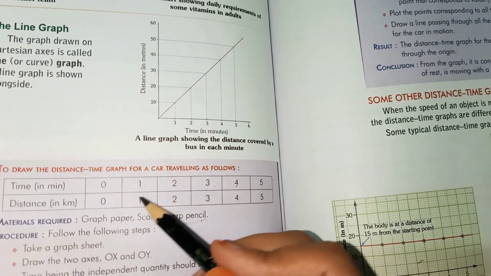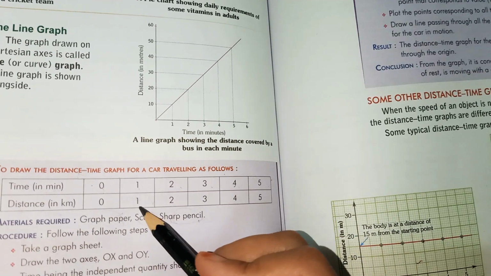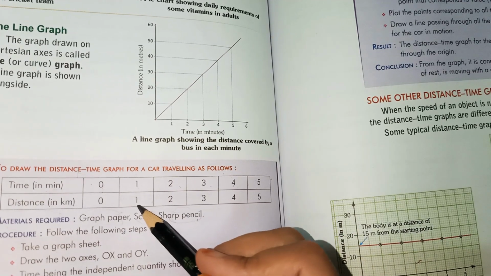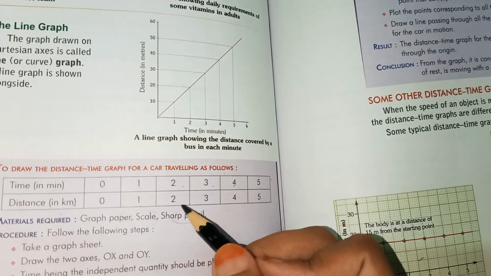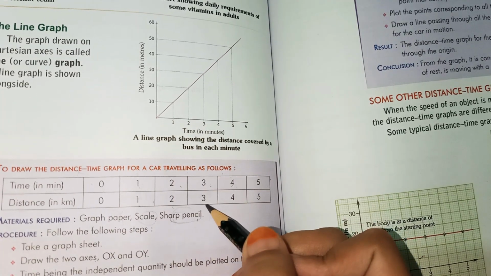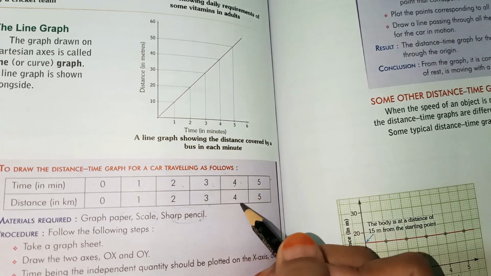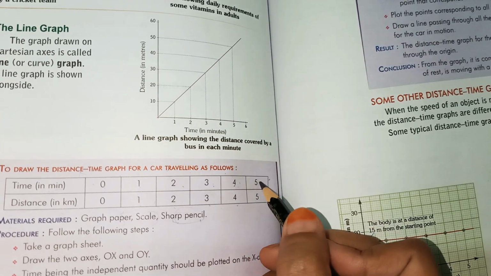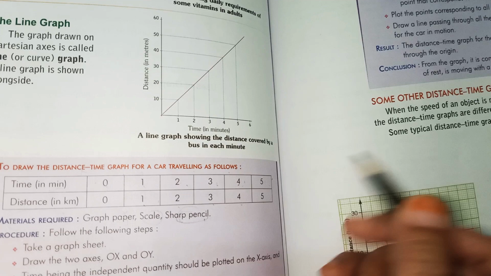That means in 1 minute it will cover 1 kilometer distance. When it is 2 minutes, it will cover 2 kilometer distance. When it is 3 minutes, it will cover 3 kilometer distance. After 4 minutes, it will cover 4 kilometer distance. After 5, it will cover 5 kilometer distance.